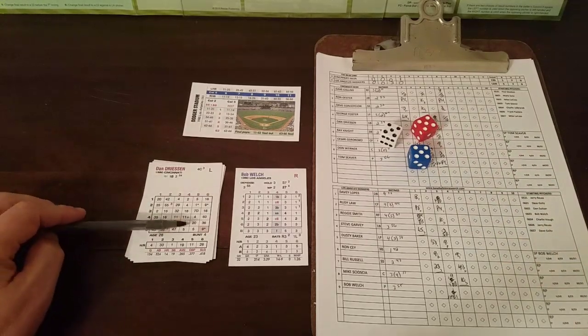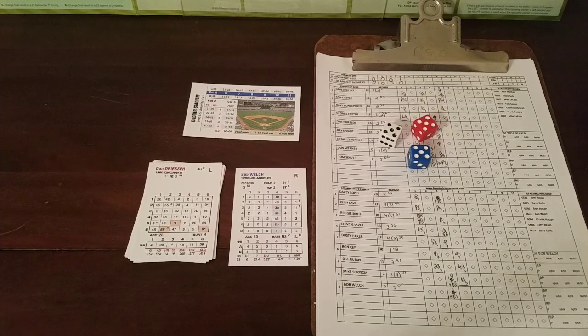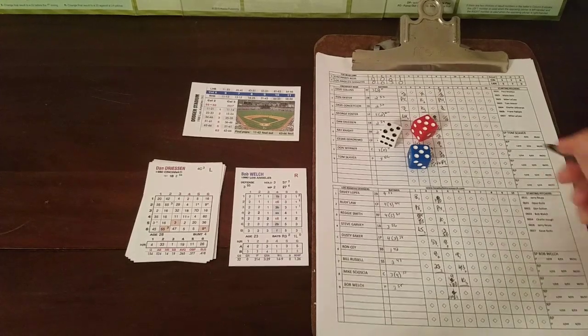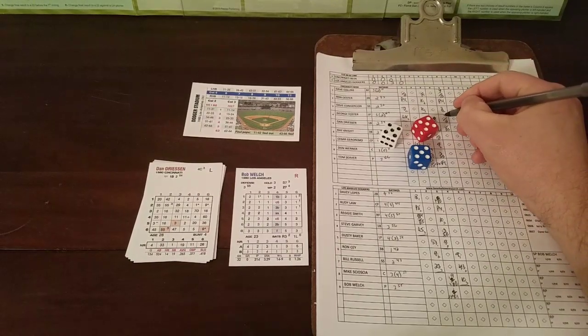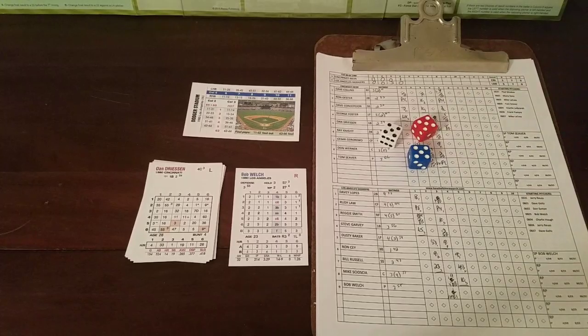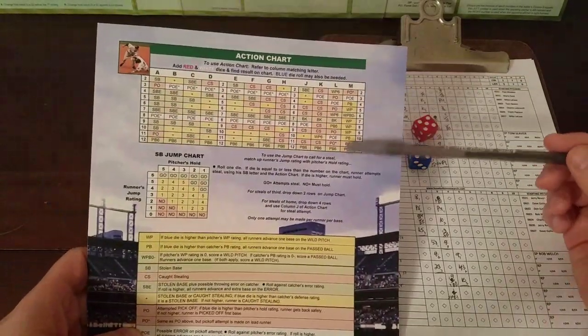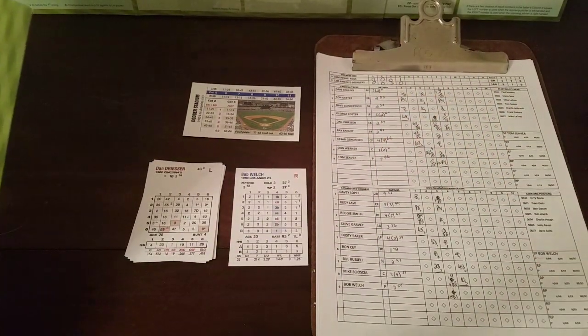5-5 is a 20. 5-5 is a 4. 24 in column 5 is a walk. And we go to action chart M. So it's a walk to load the bases. And now we'll see what action chart M has to say. And M, of course, is that wild pitch pickoff type stuff. So we're going to roll and see what happens here.